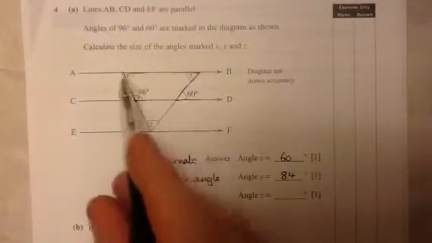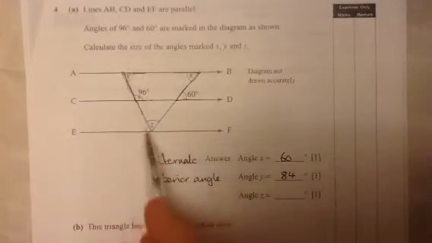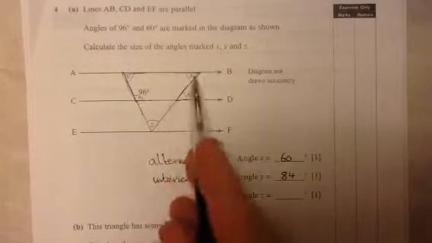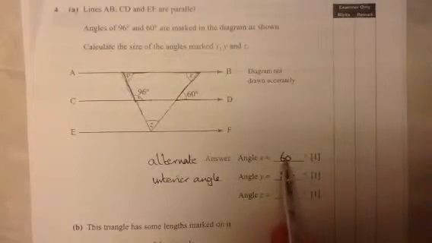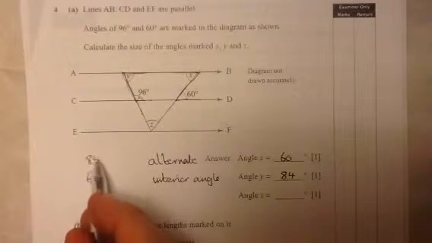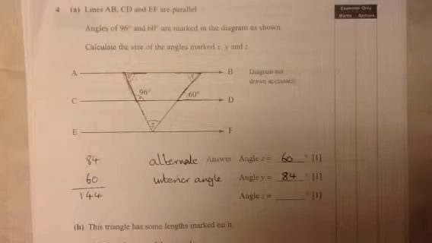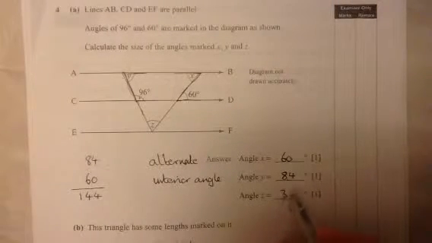Now that leaves us Z, and we see Z is the third angle in that triangle here. So it's going to have to make these add up to 180. So 60 and 84 add up to 144. So to make that add up to 180, this is going to have to be 36.